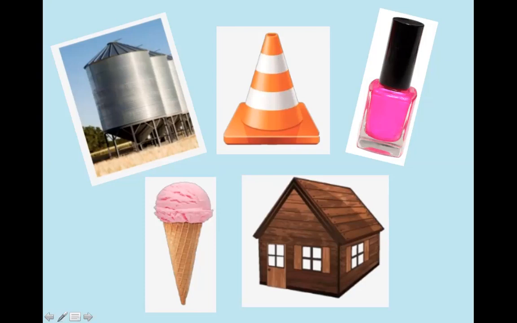Nail polish bottle, you have a cylinder up here for the handle, and then this part again looks like some sort of rectangular or square prism. An ice cream cone, the bottom part is a cone, and this top part where the ice cream is looks like a hemisphere. This cabin, the bottom part is a rectangular prism, and the top part, if I split it where the roof is, would be a triangular prism. So all of these are composite solids.